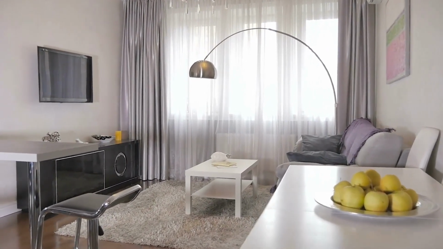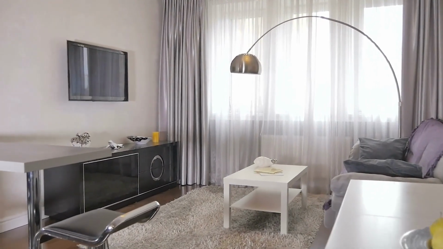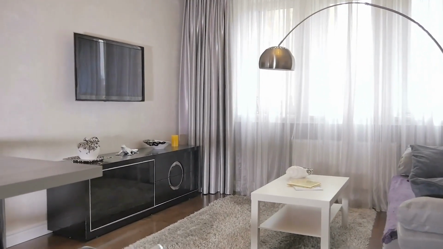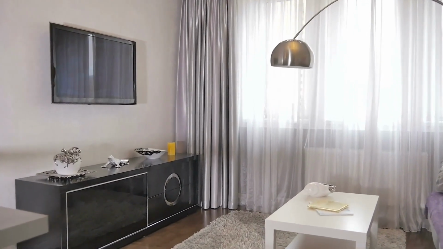One really good tip is not using furniture to cover windows or heaters, so keep this in mind when decorating your living room. Now let's talk colors for a bit.